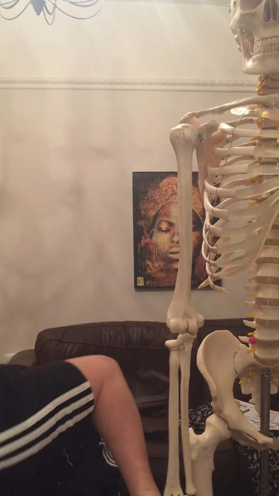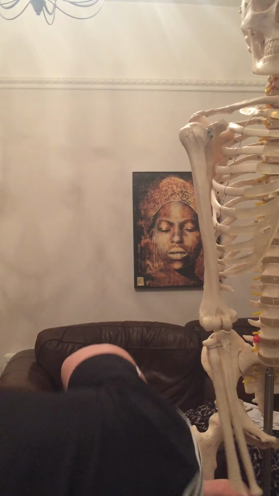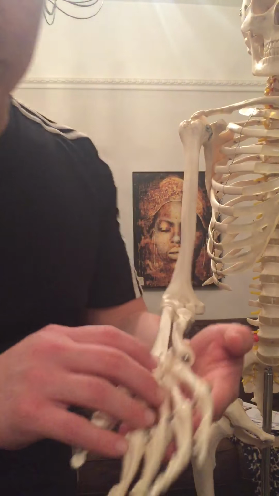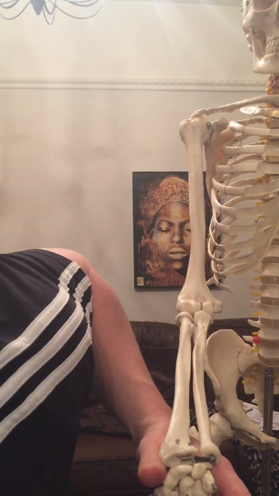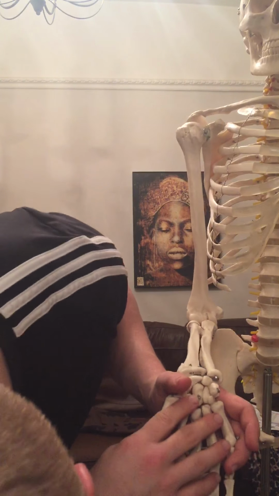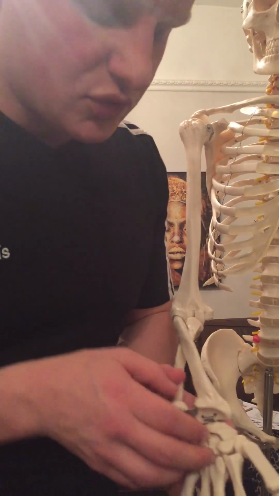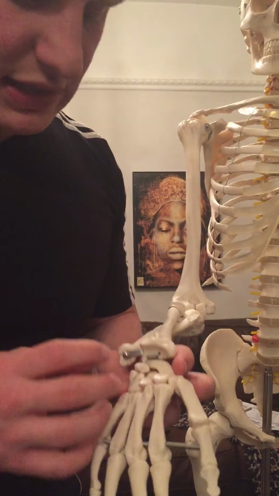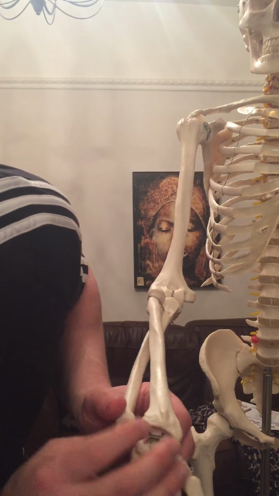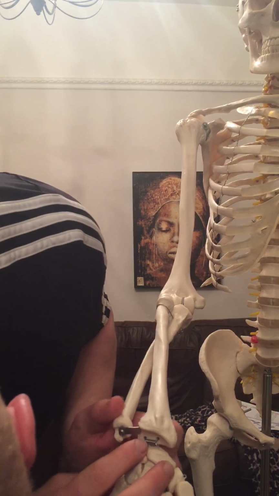In regards to the ligaments, we've got a few ligaments going on here. We've got the palmar intercarpal ligament, and the purpose of this ligament is it keeps all the carpals together at the palmar side. Then we've got the dorsal intercarpal ligament. Again, this keeps all the carpal bones on the dorsal side contained together, and it also keeps the radius and the metacarpals together as well, and that's that.